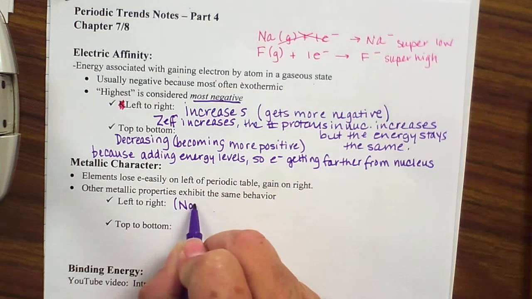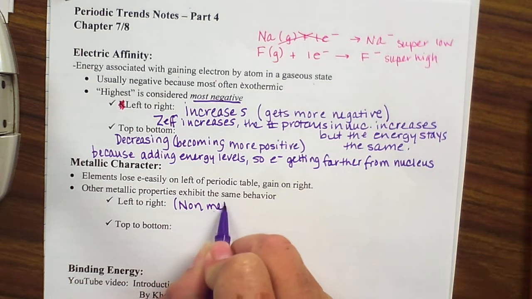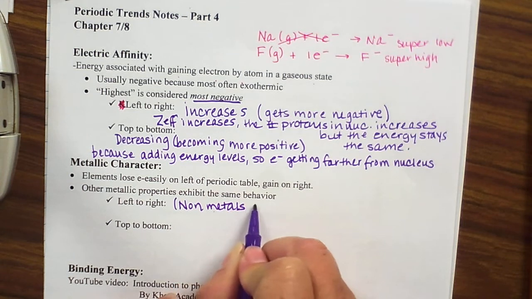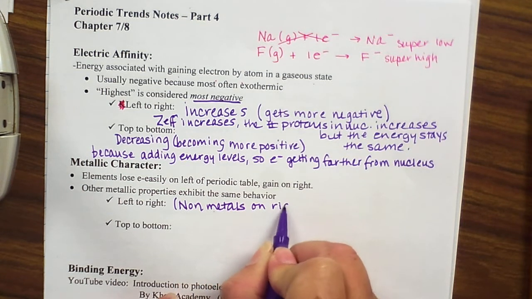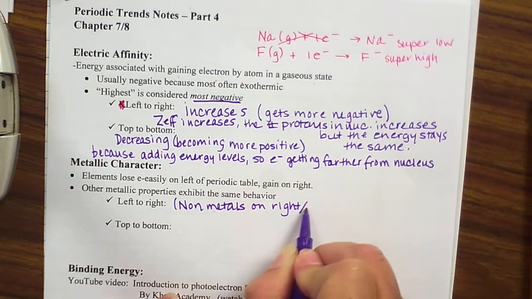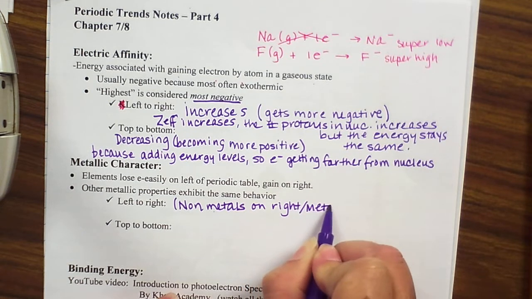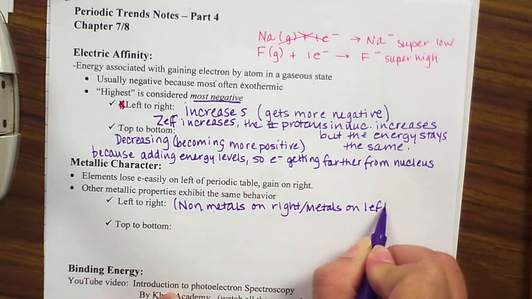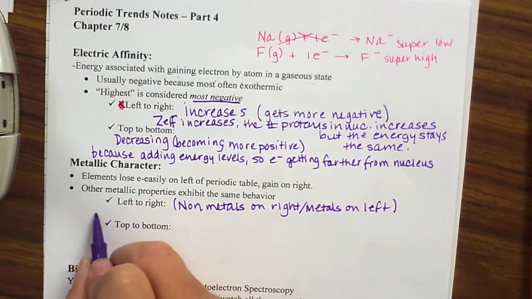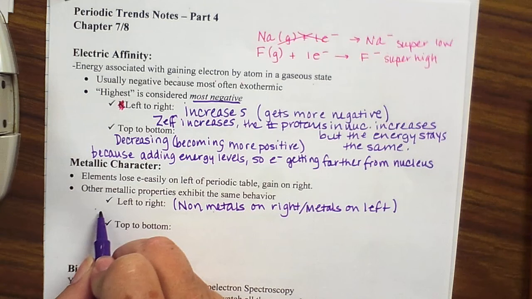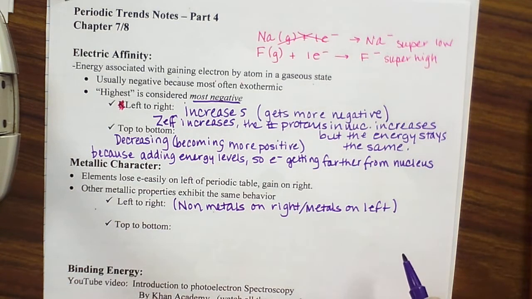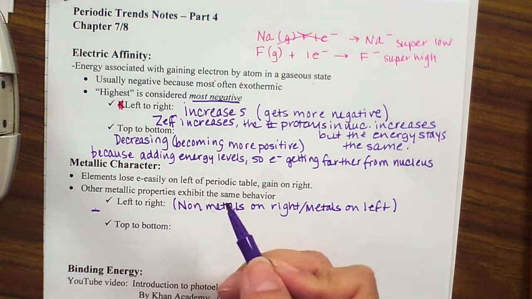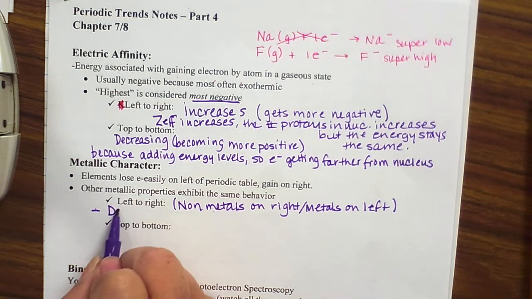Non-metals are on the right. Metals are on the left. Left to right, metallic properties decrease.